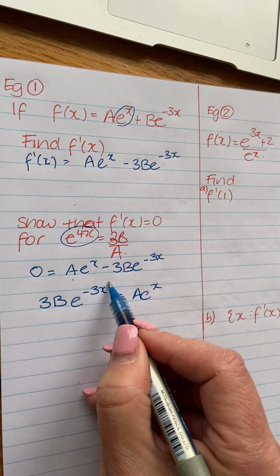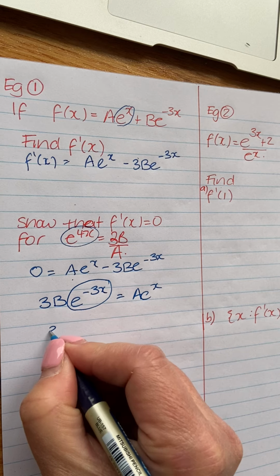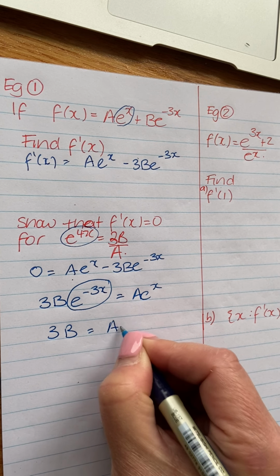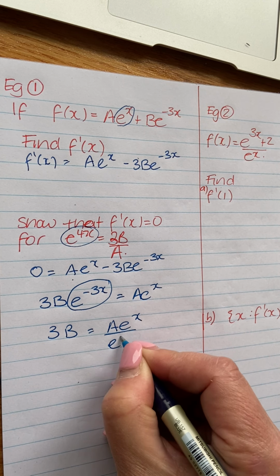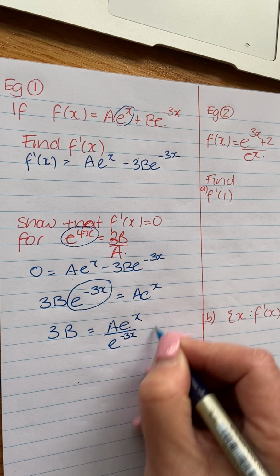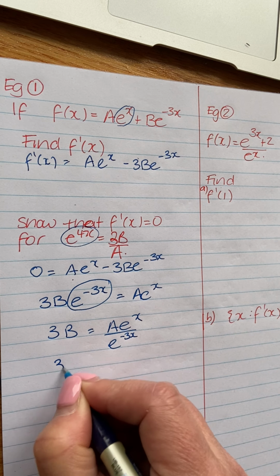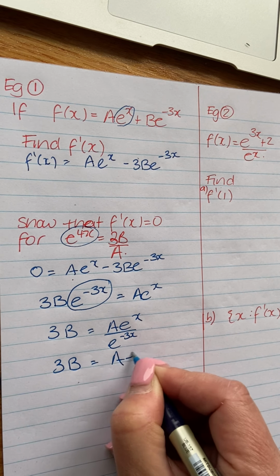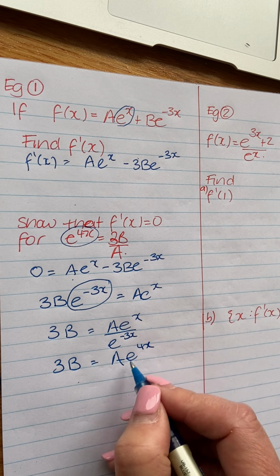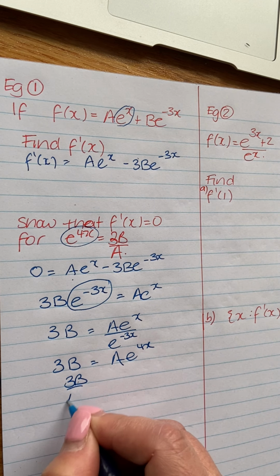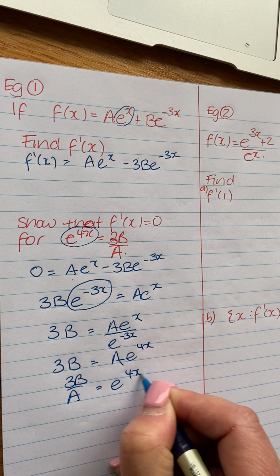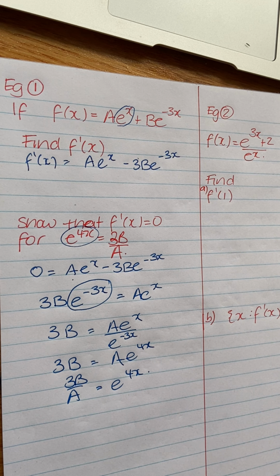And now I can see, if I divide by this, I'll get e to the x plus 3x, because this will become positive when it comes up. And then I can just do 3b over a equals e to the 4x. So you don't always know exactly what to do, but just keep following the bit of a vibe and you'll just figure it out.